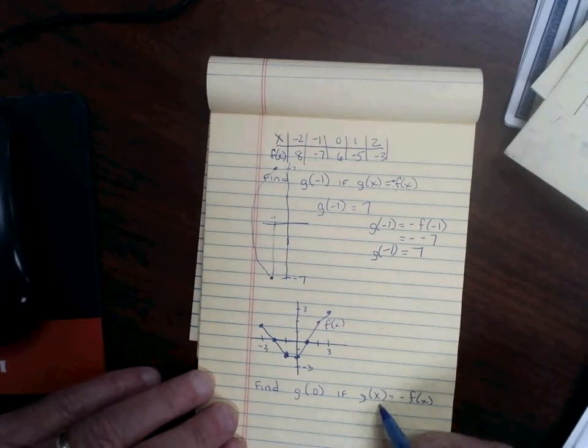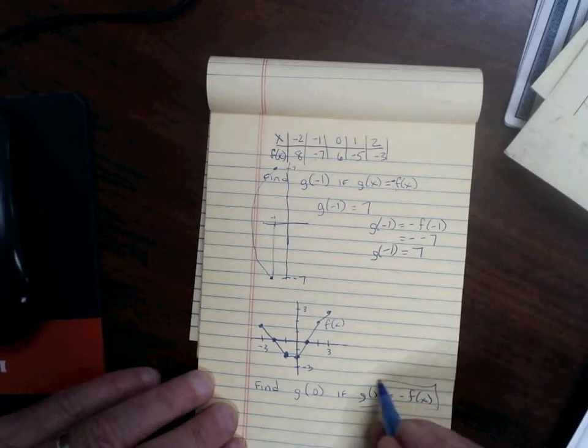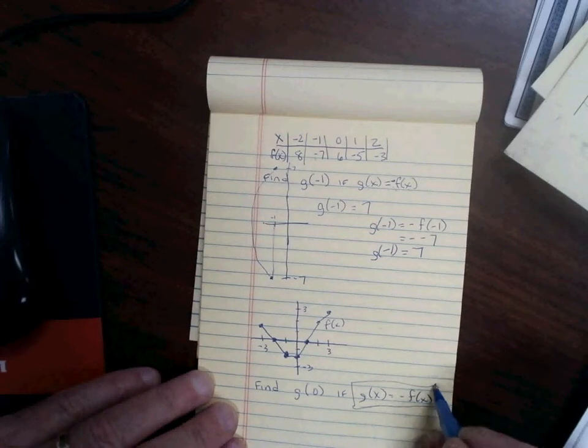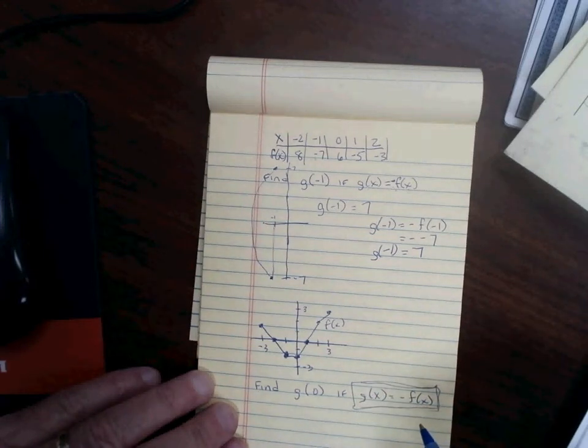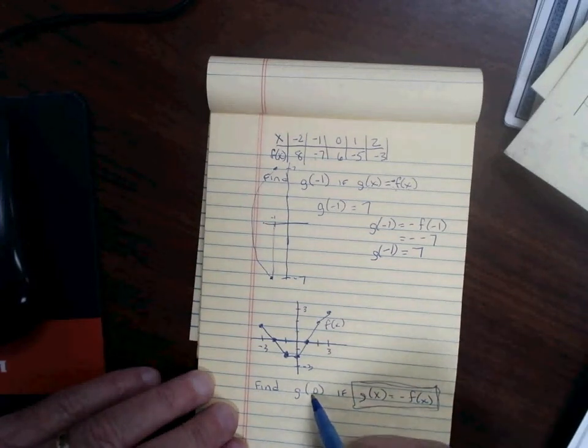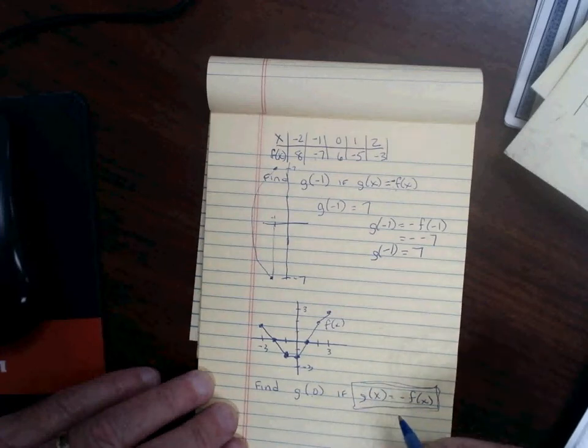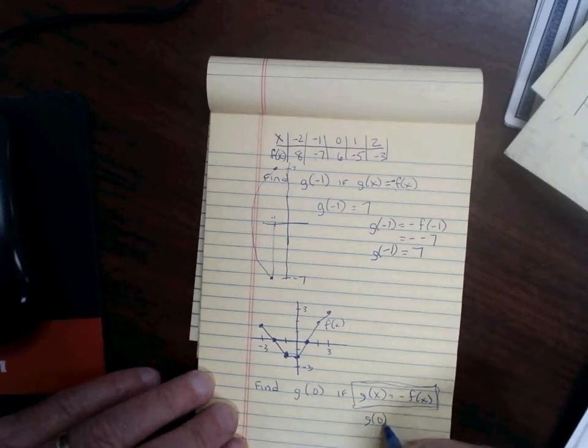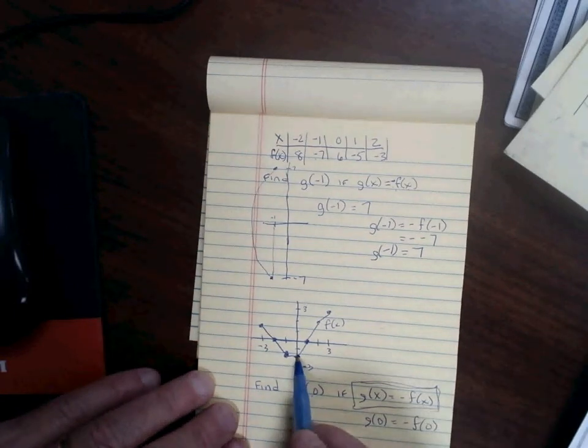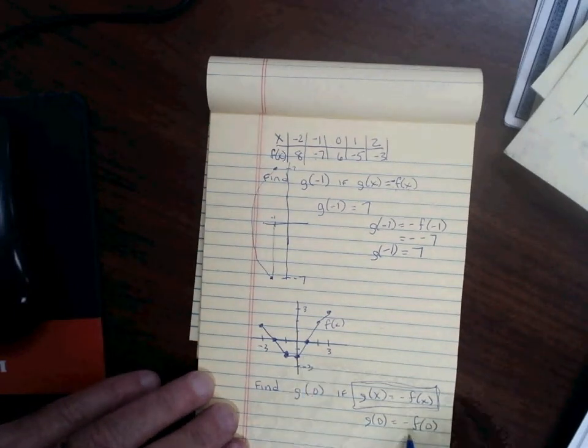Well, that means that this rule tells us that g of x is a reflection of f of x across the x-axis. So I find a point where g of 0 equals negative f of 0. So f of 0 is negative 2 on this one.